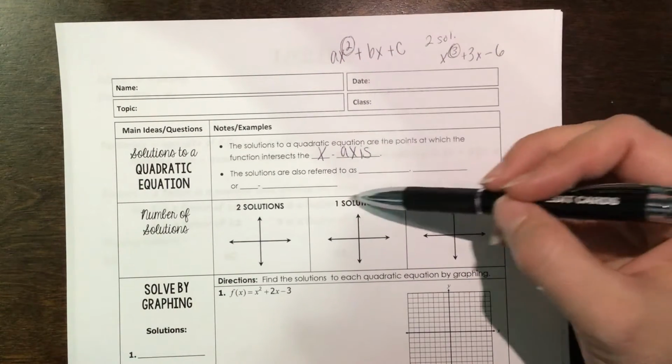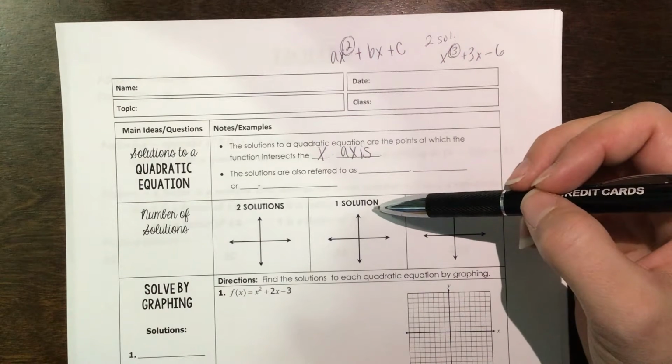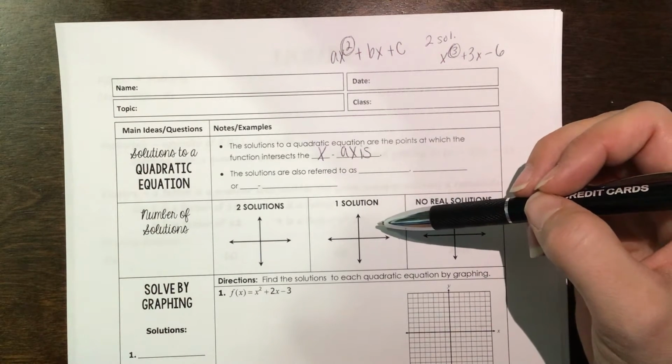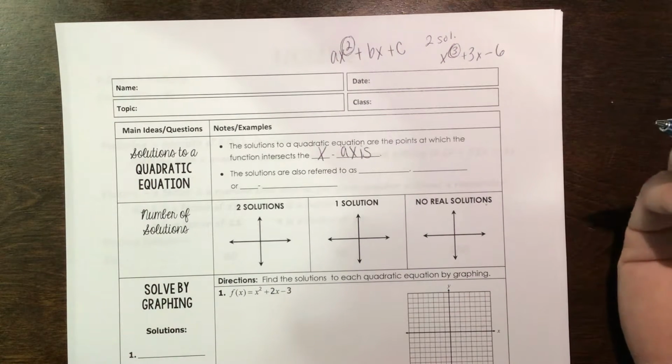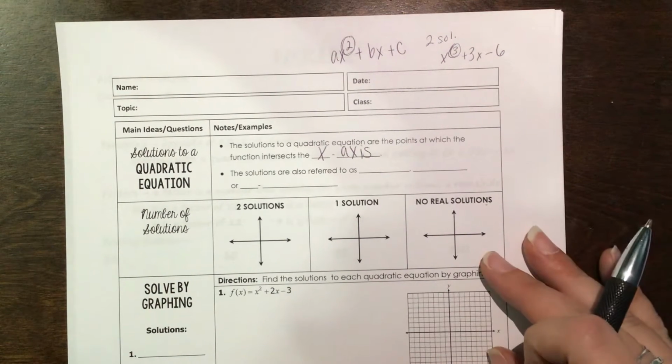There is something down here where it says 1 solution, and we'll talk about that, but that's called a double root, meaning it's the same answer twice. So really, technically, there's still 2 solutions.